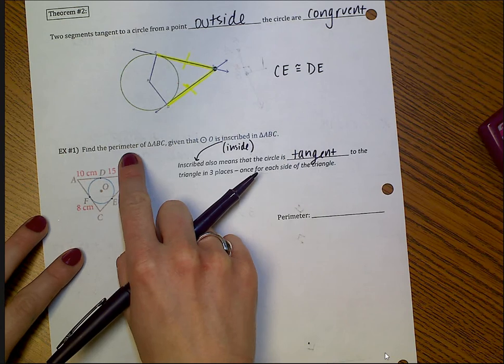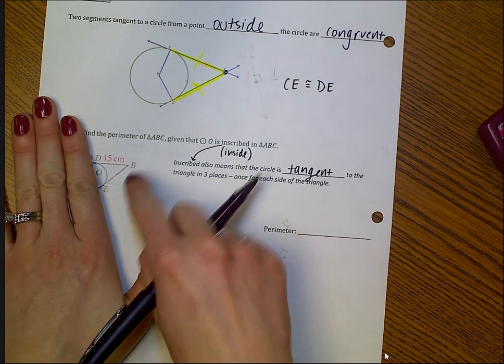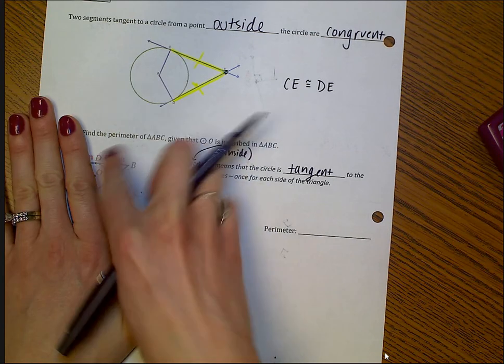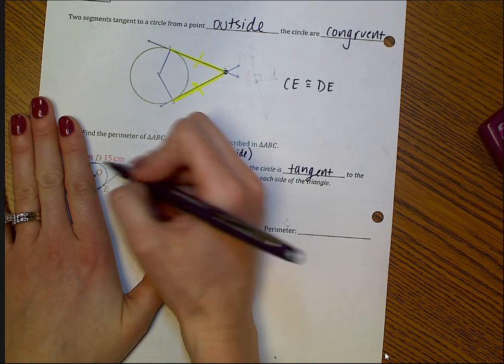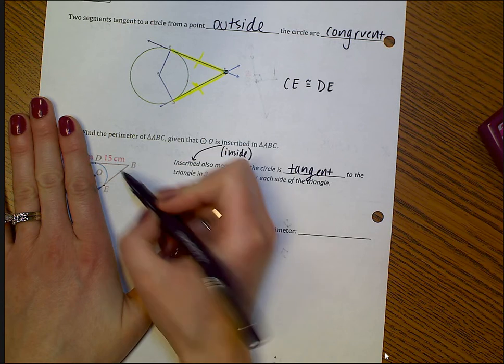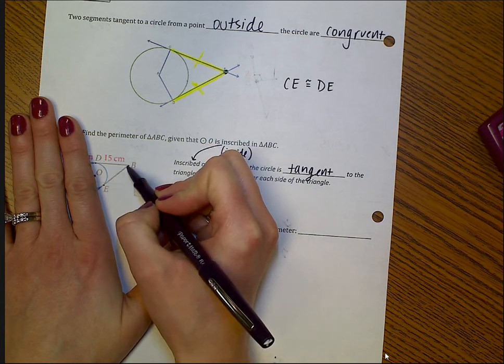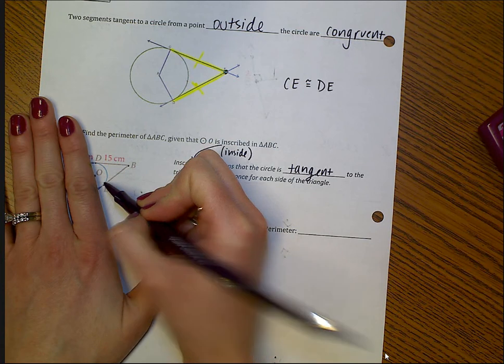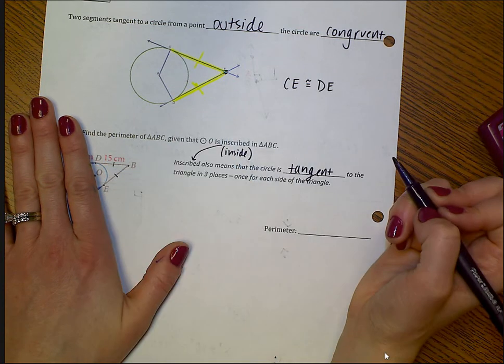Okay, so when this happens, we can use this theorem number 2 to work out the perimeter. So if you look at parts of this picture, like say if I ignored all of this and just looked at this part, it looks really similar to what we had up here. So DB and EB, those 2 segments start from point B, this point outside the circle, and they're both tangent to the circle. So therefore, this theorem holds true. Those 2 pieces at that little corner are always the same.